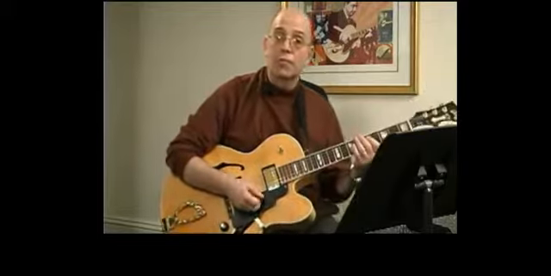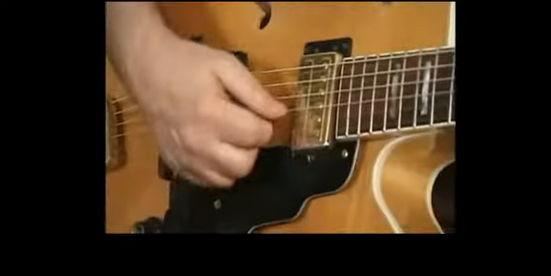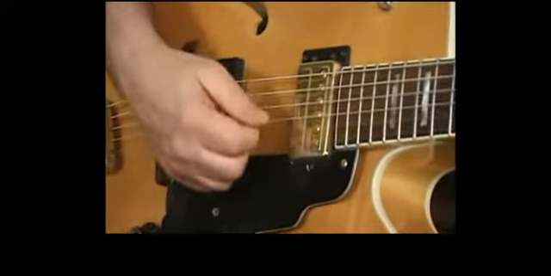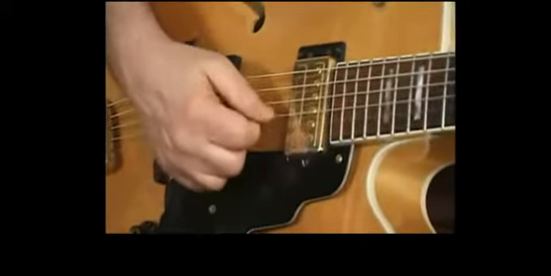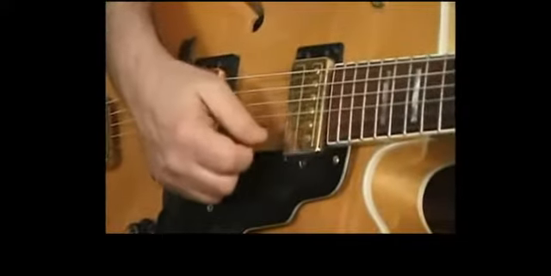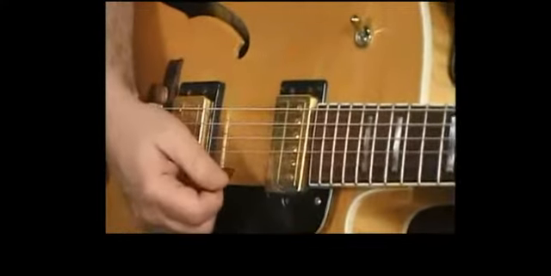Well, you might get overwhelmed by looking at the whole measure, but if we look at the first half of the measure, it's only 1, 2. And then the second half of the measure is 3 and 4 and. And notice that and goes right into 1 of the next beat. 1, 2, 3, and 4, and 1, and 2, and 3, 4.